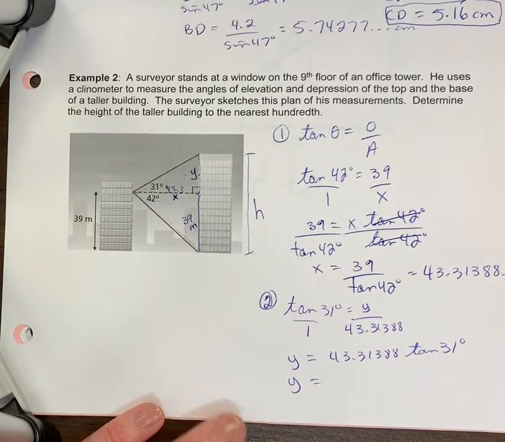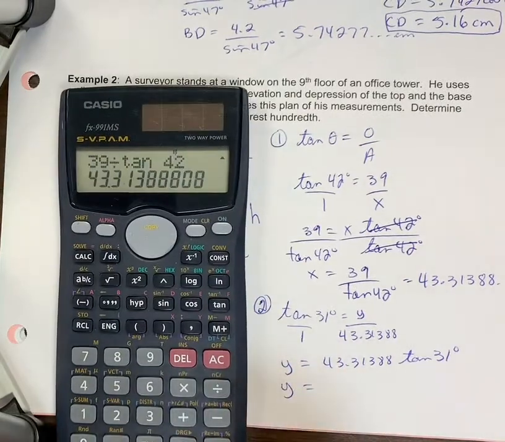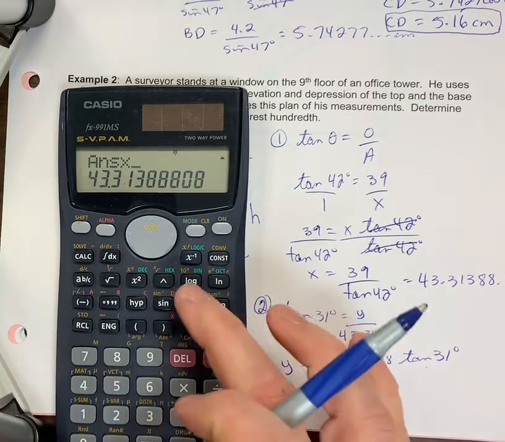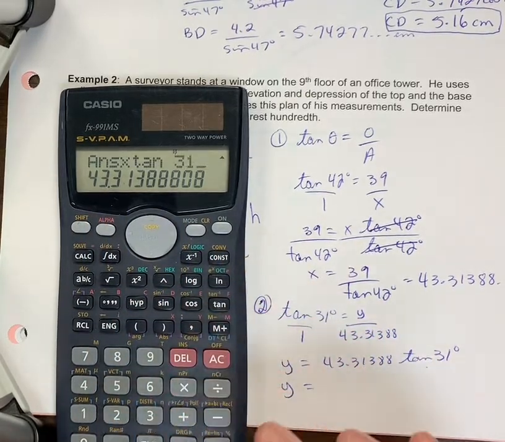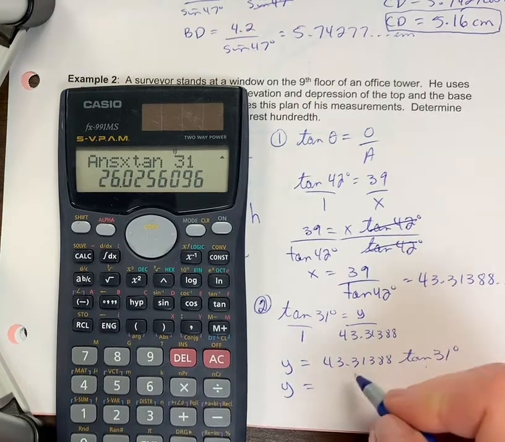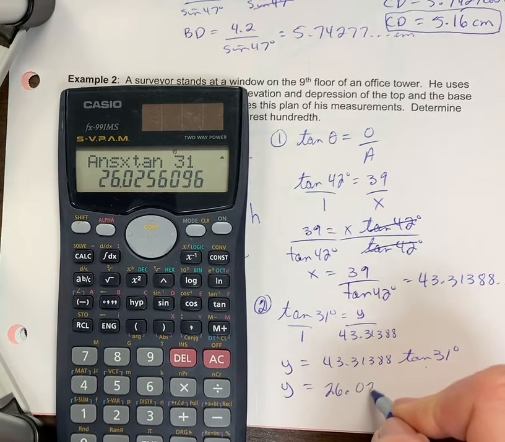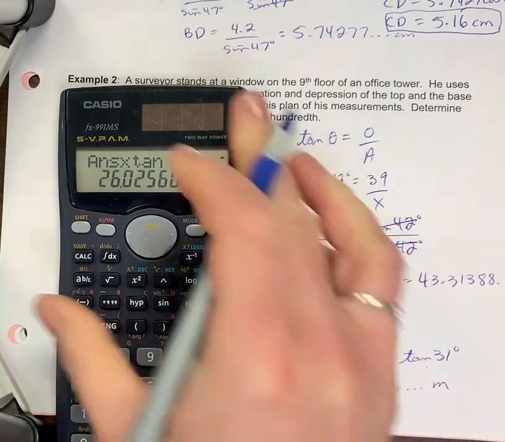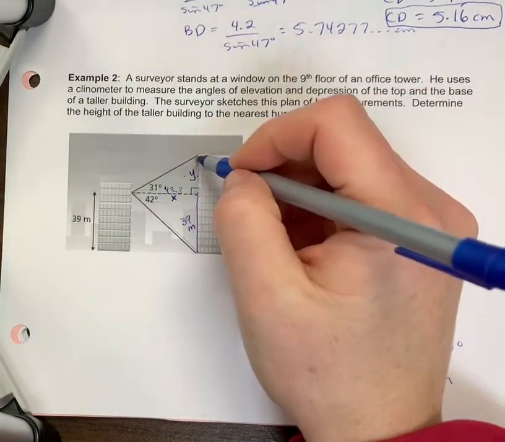So again, never hit clear on your calculator until you need to. I have that number there already, so I'm just going to go times, so I can take that number times tan 31. And I get 26.0256, etc. meters. Okay, so that's this distance right here.